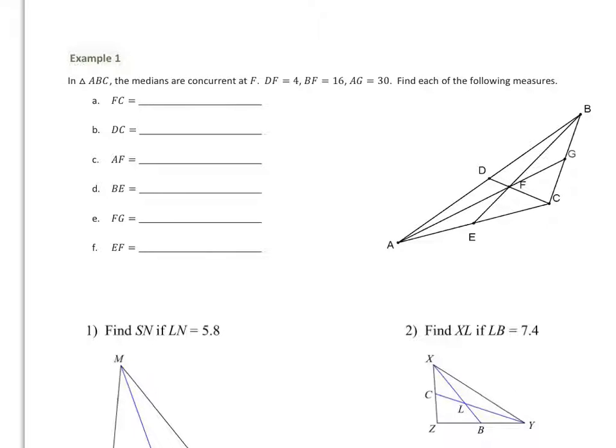Alright, let's do some examples. We have example 1. It says, in triangle ABC, the medians are concurrent at F. So remember, point of concurrency is where they all meet. So that's the centroid. We have DF is equal to 4. I'm going to put these in. So DF is 4.